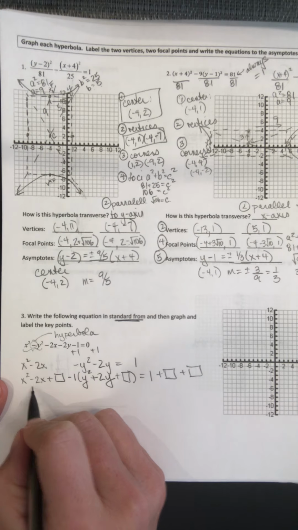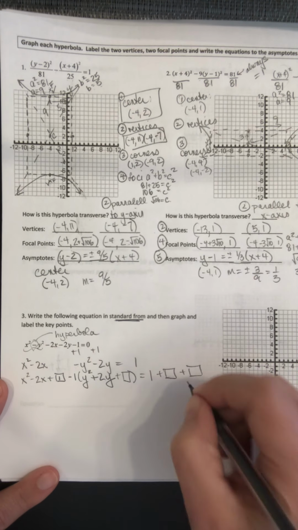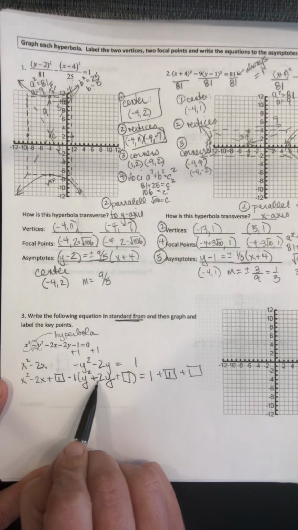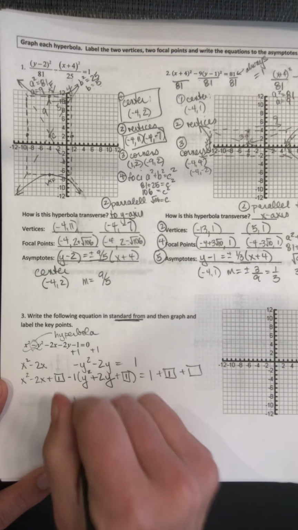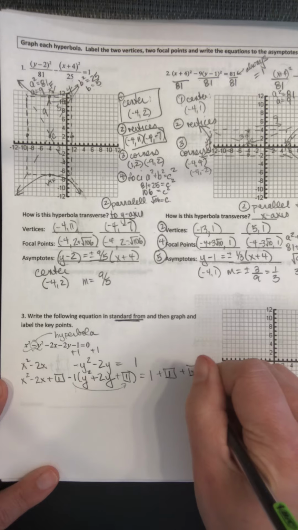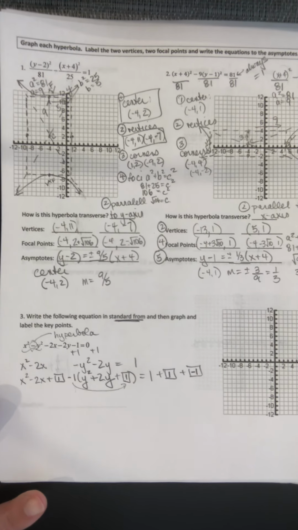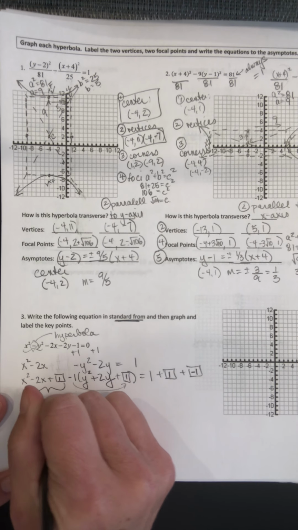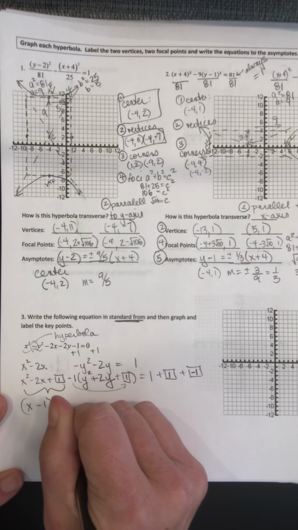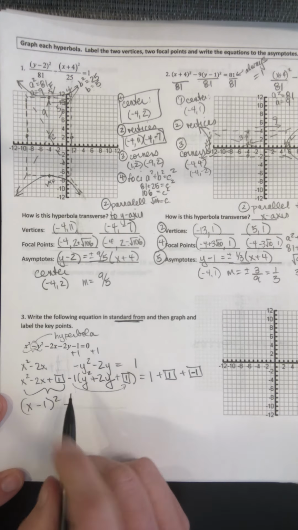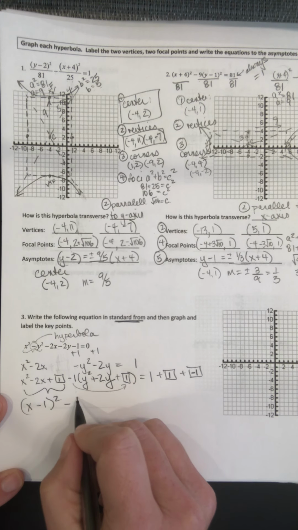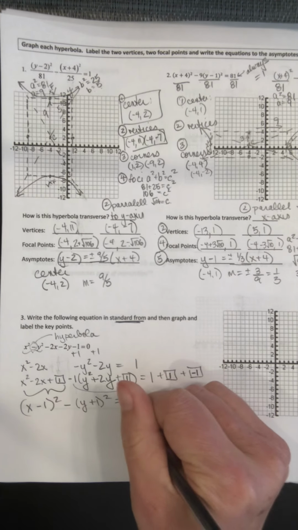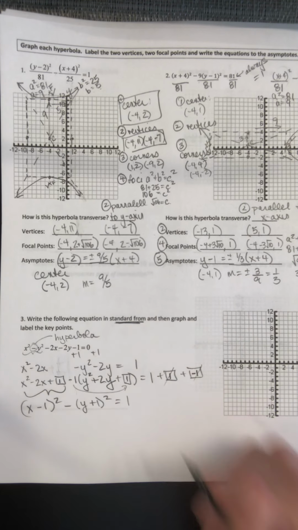All right, so to complete the square, I've got to add a 1 here. And then to complete the square here, I've got to add a 1 as well. But remember, I'm multiplying by this, so it's actually a negative 1 that I'm going to add to the other side, okay? So then this becomes (x minus 1) squared minus, and then this should be (y plus 1) squared equals, and then these guys cancel, and I just get 1.